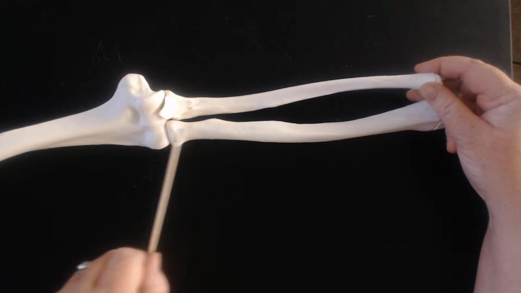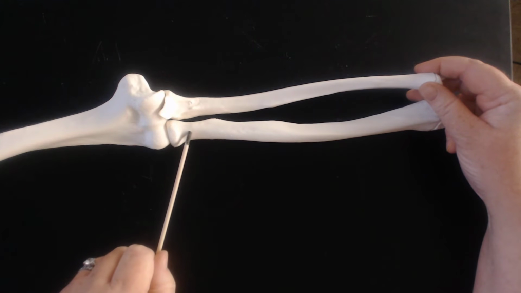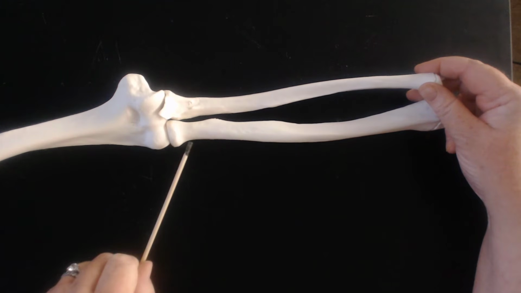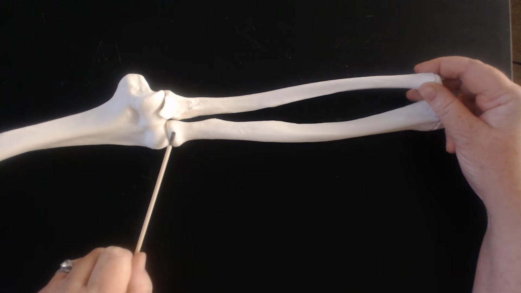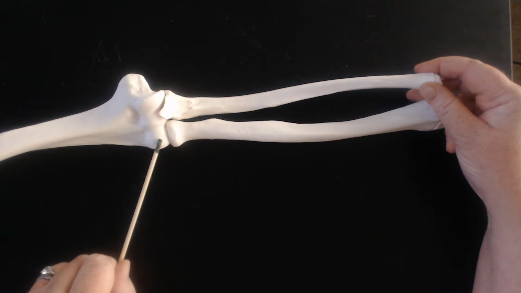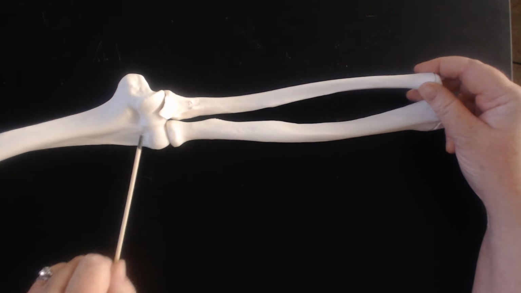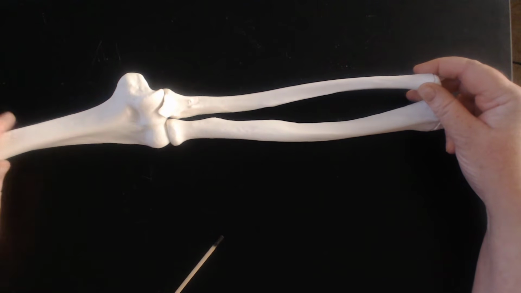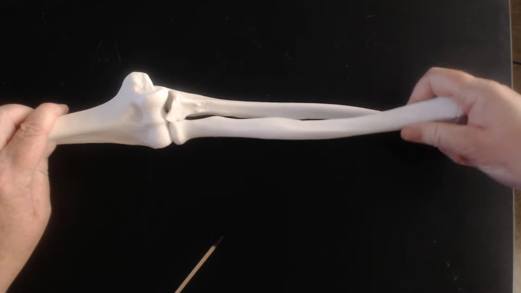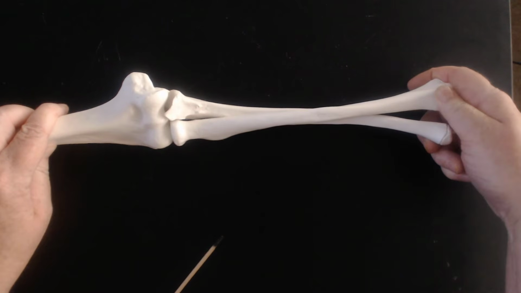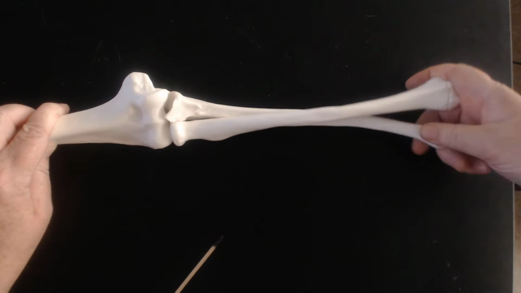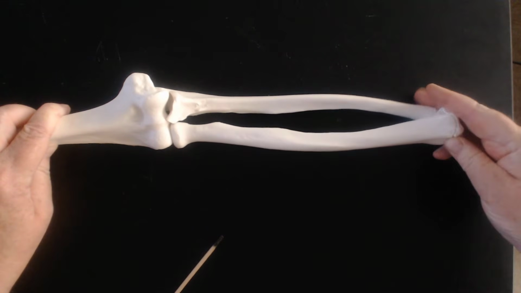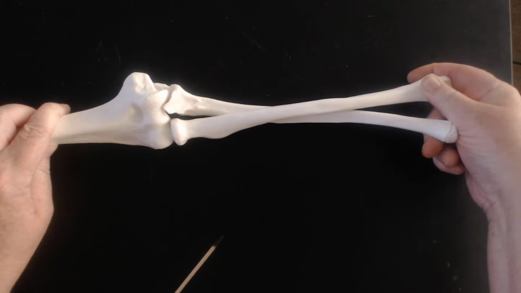Now remember, the radius is on the rad side, thumbs up, so it's on the thumb side. This is the head of the radius. The head of the radius articulates with the capitulum on the humerus. What that allows to happen is I can go like this. So pronation and supination is made possible by this compound joint.